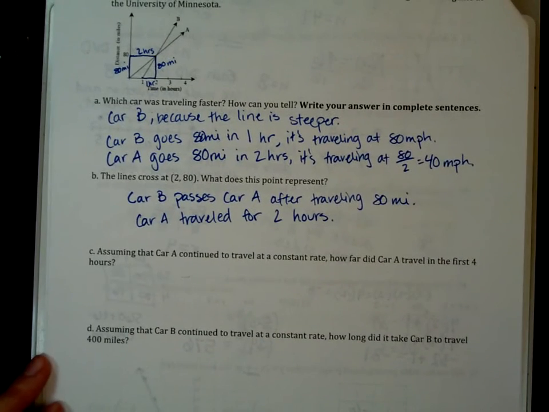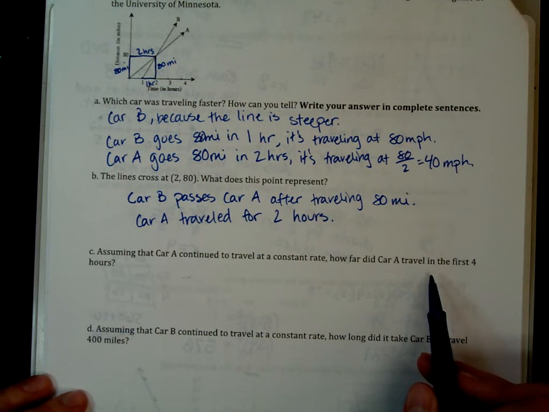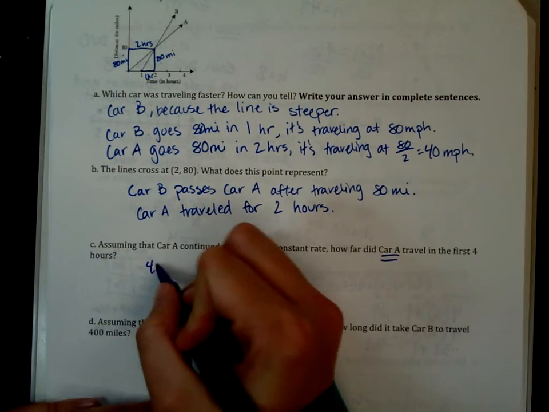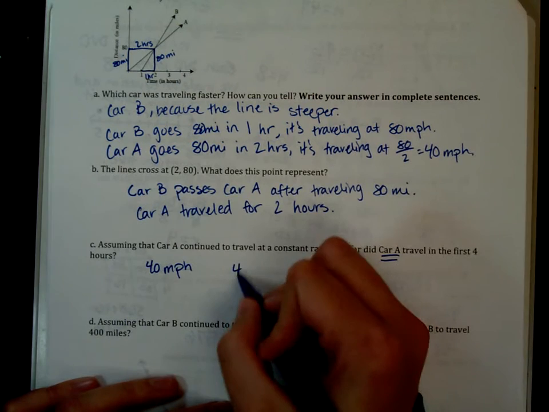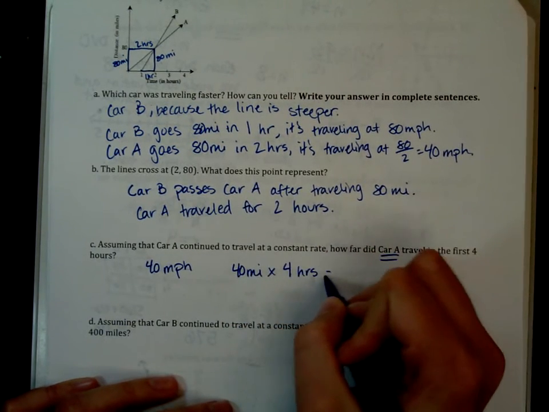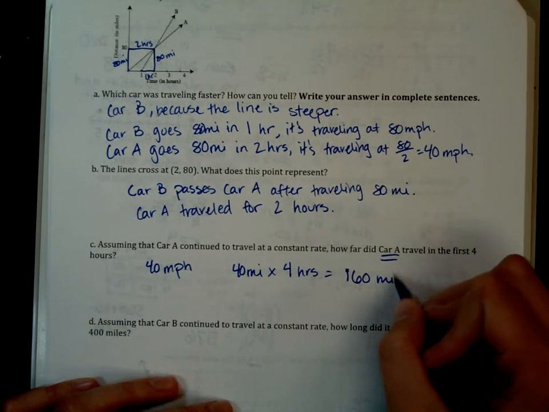Assuming car A continued to travel at a constant rate, how far did car A travel in the first 4 hours? So we know car A travels at 40 miles per hour. So that means 40 miles times 4 hours would give us 160 miles.